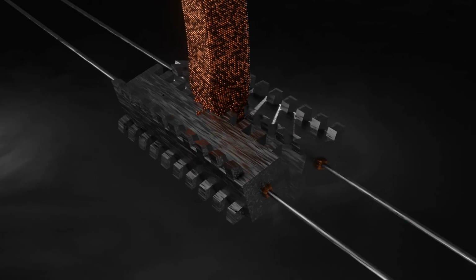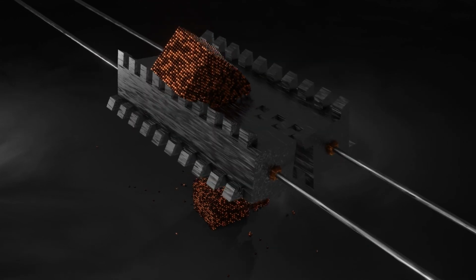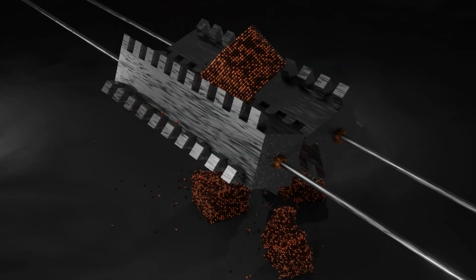Hi guys, I'm the Ember, and today I'm going to be showing you how to make this satisfying destruction animation in Blender. So let's jump right into it.